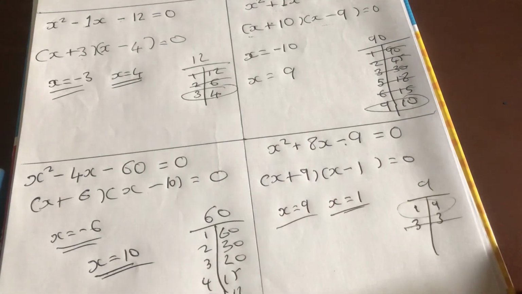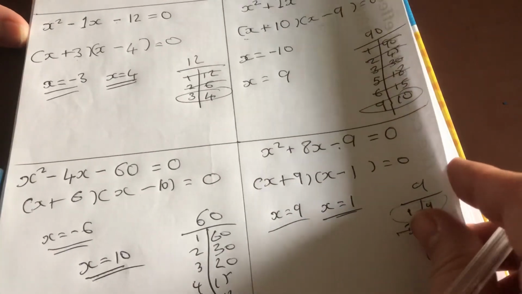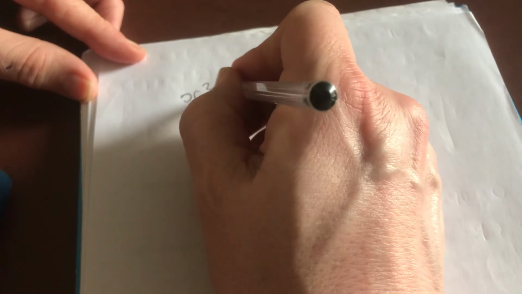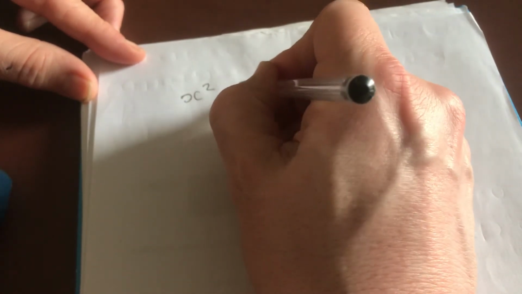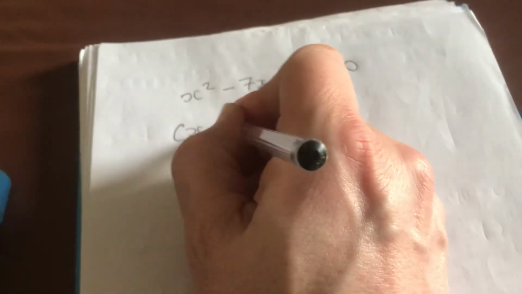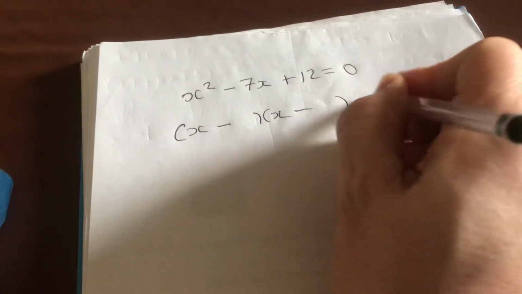Now I suppose one type we haven't done is where you've got a negative in the middle and a positive at the end. So let's just do one more. So let's imagine x squared minus 7x plus 12 equals 0. Now here we're going to have 2 negatives. This is one to be really careful with.